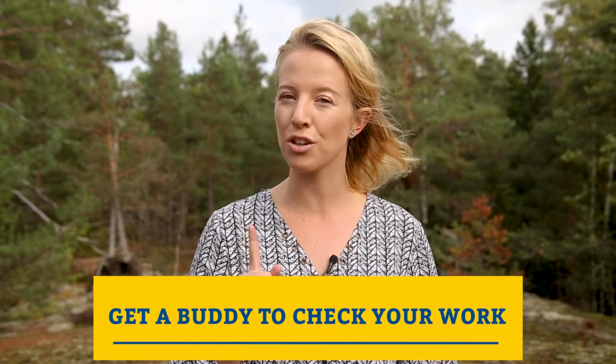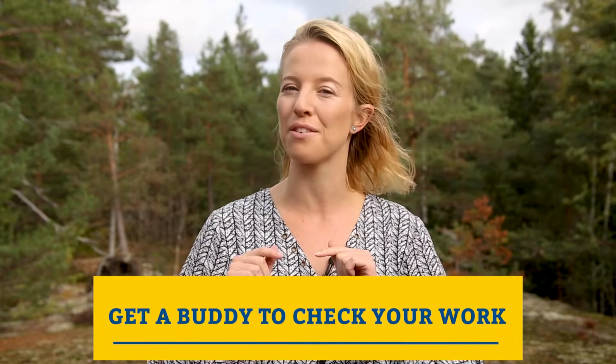When you're finished with your rune stone, get a buddy to check your rune symbols to make sure you've written the right thing. And maybe you can check theirs as well. I cannot wait to see the final products of your rune stones. Now you have fun with that, and I'll see you later.